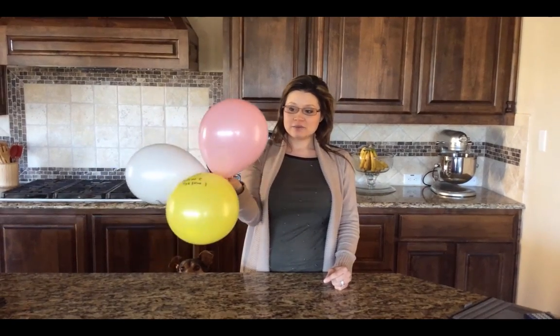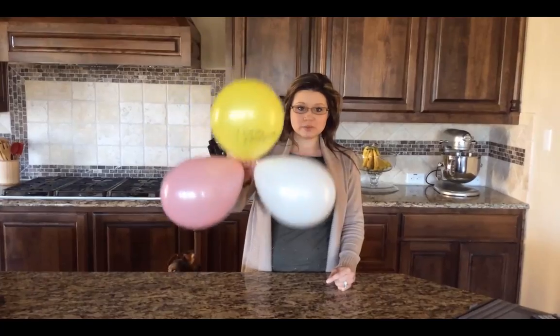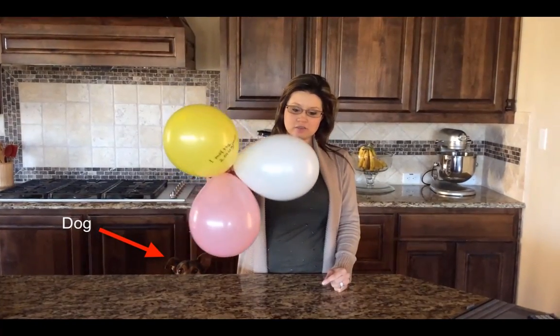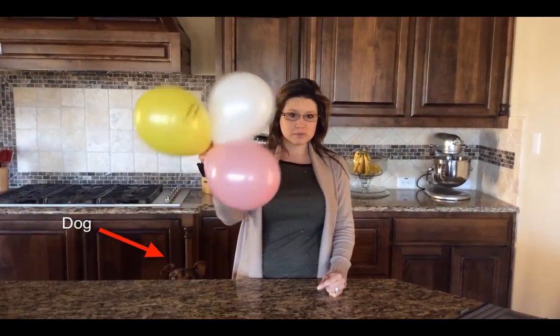Hi kids! Today we are going to talk about Avogadro's law. So I have three balloons, three different gases. I have oxygen, nitrogen, and hydrogen. They're all about the same size.